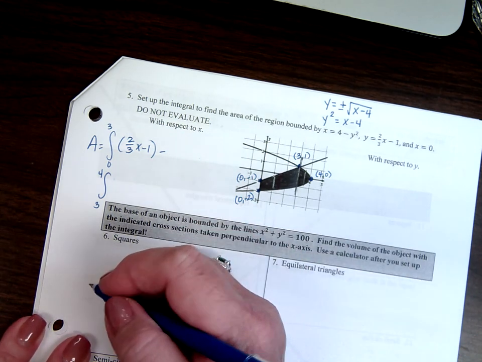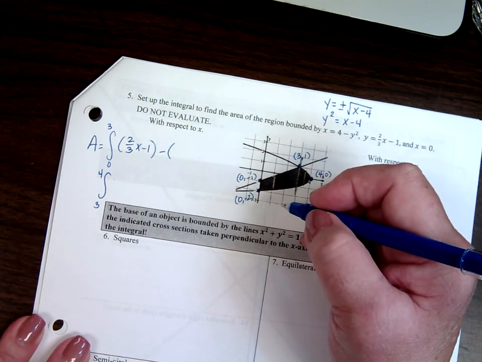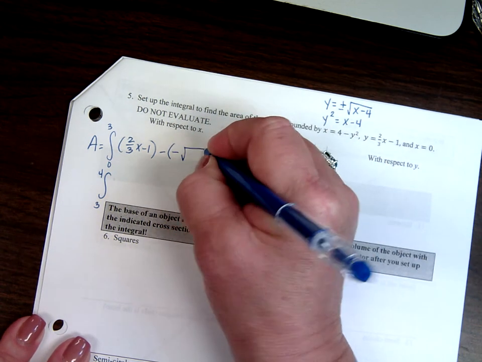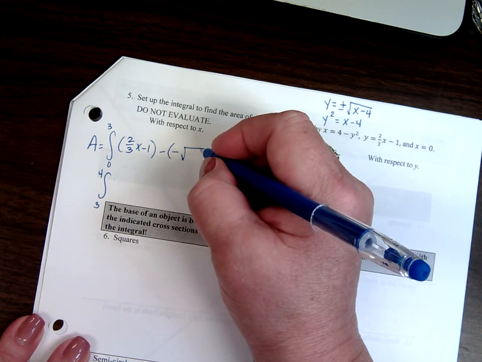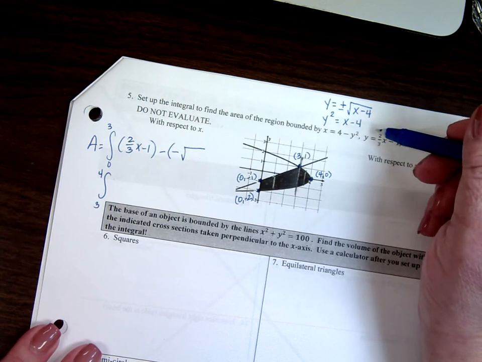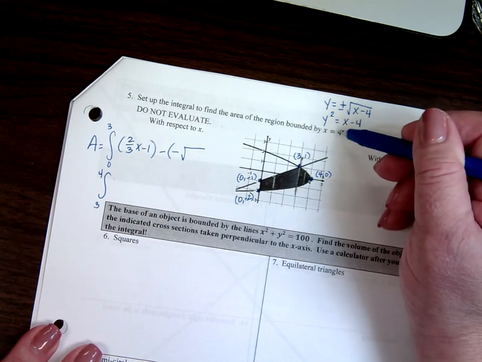But what part am I? Oh, it's the bottom. It's a negative part. Negative square root of x minus 4, x minus 1. Was it 4 minus x or x minus 4? Did anybody catch that? Let me think for a second. Yeah, no. Y squared came over here. This guy would be a 4 minus x. These guys are 4 minus x's.